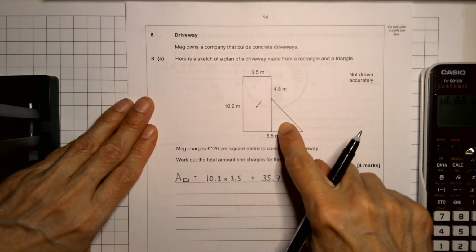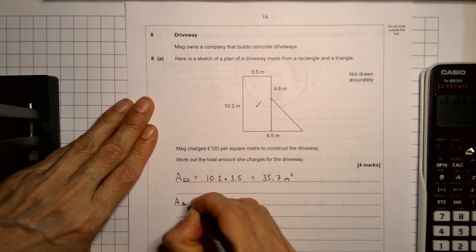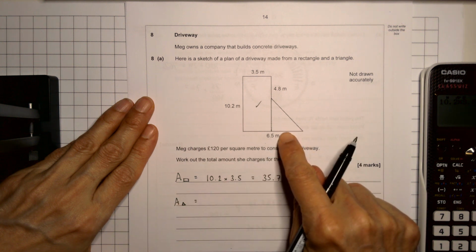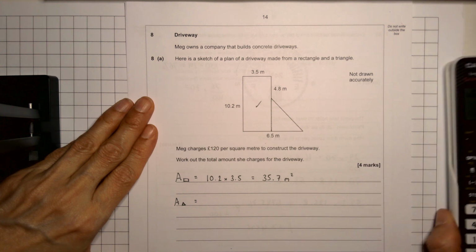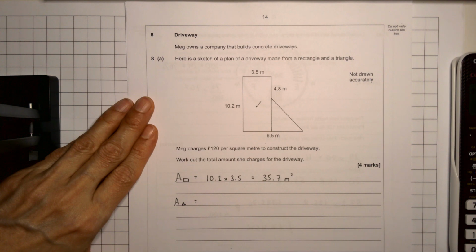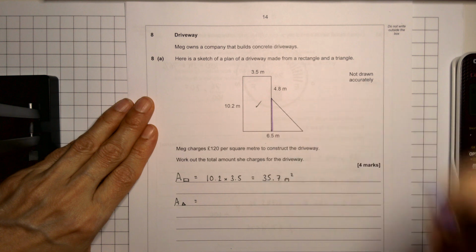We now need to do the area of a triangle. And the area of a triangle is base times the height and then divide by 2. But they haven't given us the base and the height very clearly. We're going to have to work it out. So I need to work out what is the height of that bit.